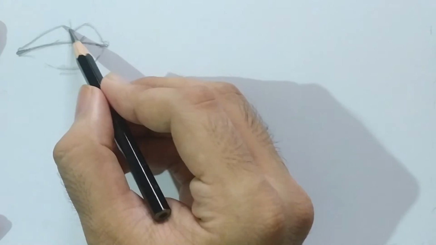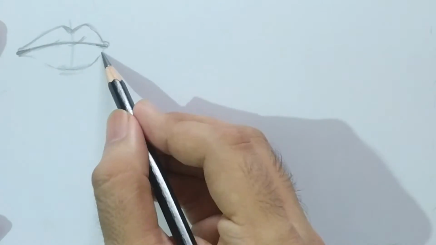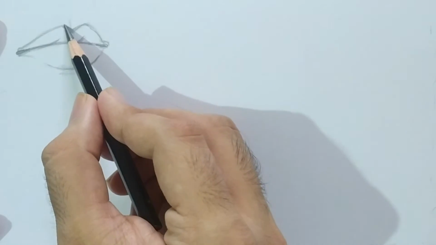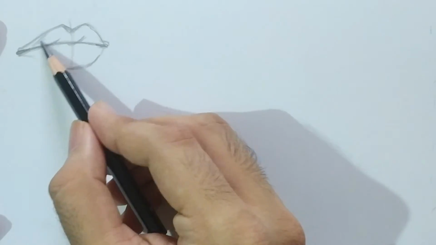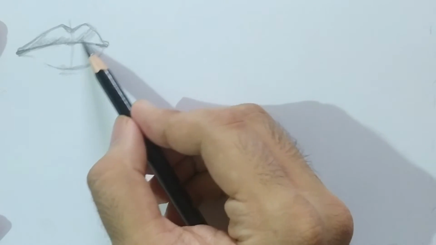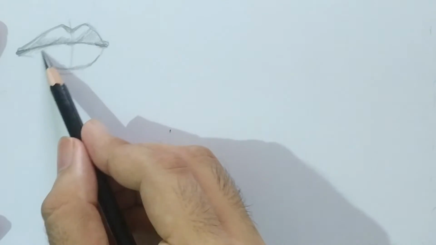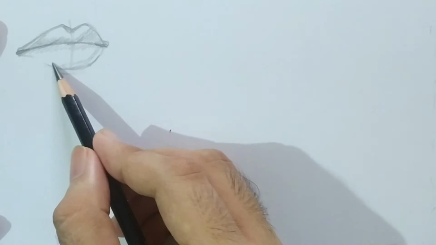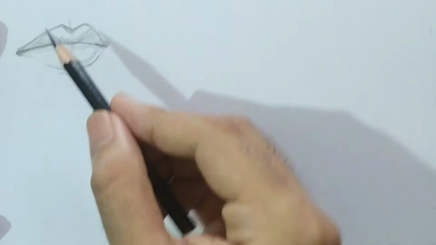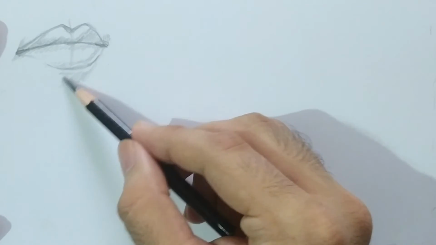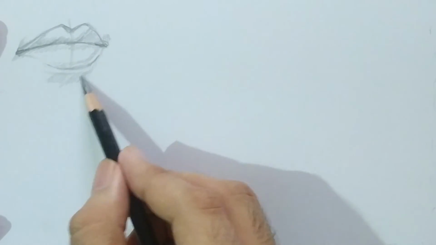While sketching the lips, go gentle with your pencil. Once you are satisfied with your framework, you can go on giving it a shade and then darkening the boundaries.